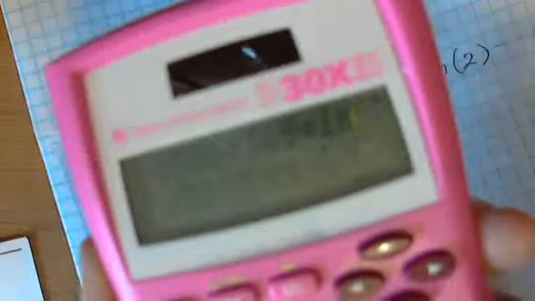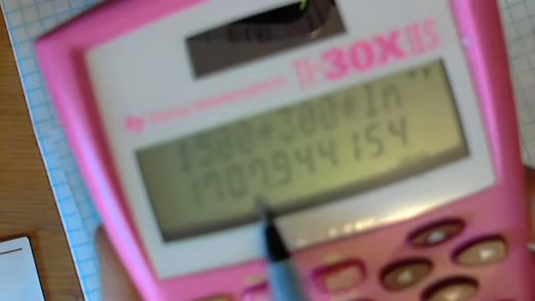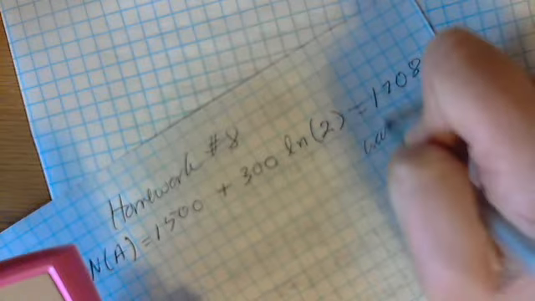1,700, and we have to round this. What do we have to round it to? The nearest whole water gun? Yeah. Alright, so 1,707.9, so I'm going to bump that up to 8 water guns there. 1,708 water guns. Always label your answer so you understood what the question was that you were solving.